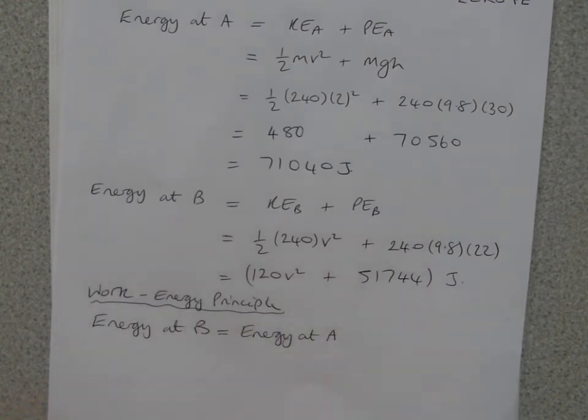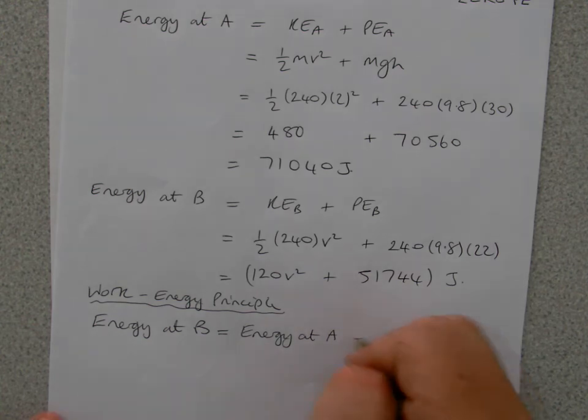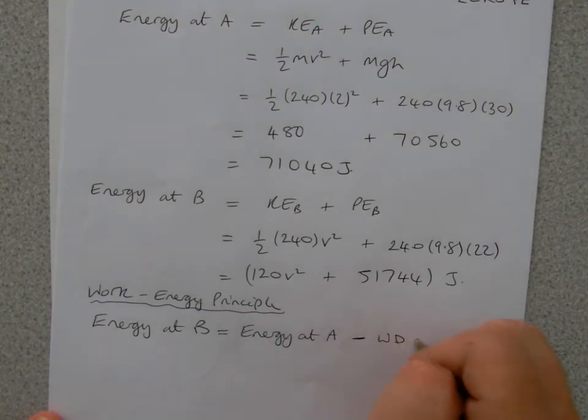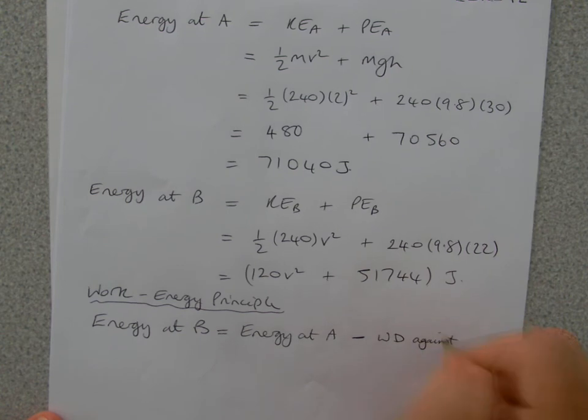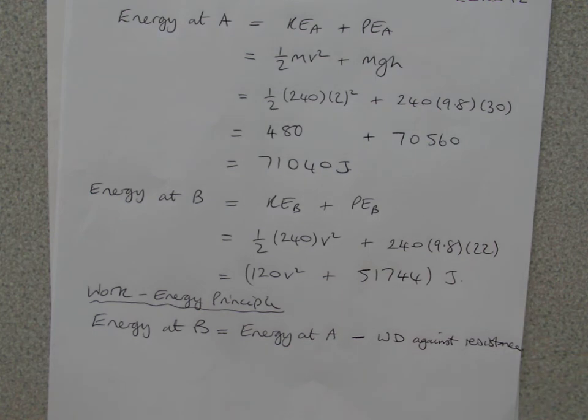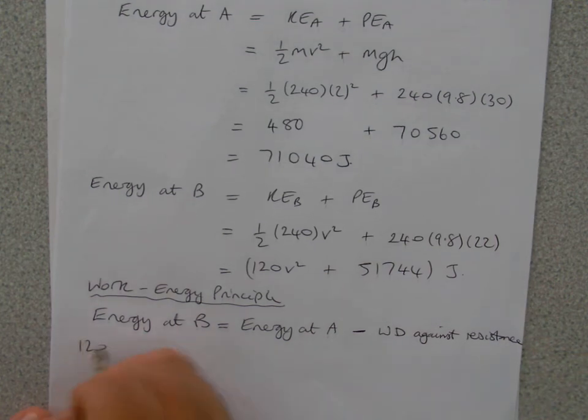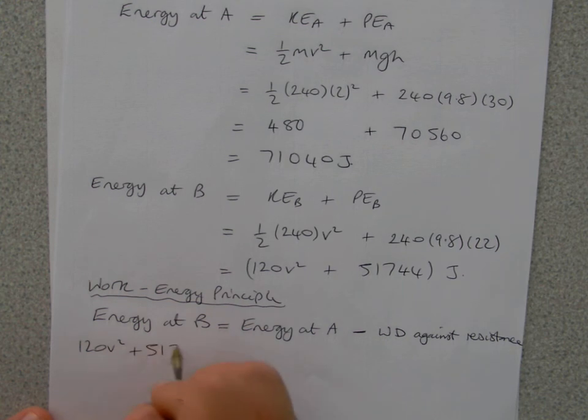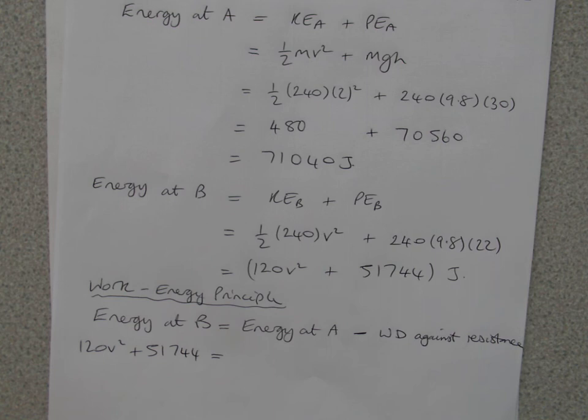Of course, it's not equal to it, because we've lost energy due to the resistance to motion. So the energy at B is what we started with at A, take away the work done against resistances. We know the energy at B is 120 V squared plus 51,744. We know the energy at A is 71,040. But then it loses energy along the way, due to the work done against resistances.